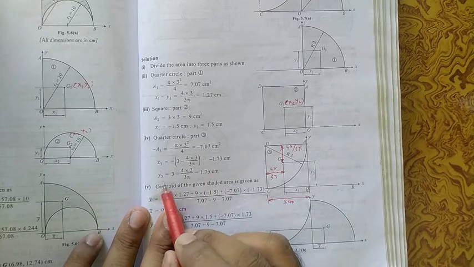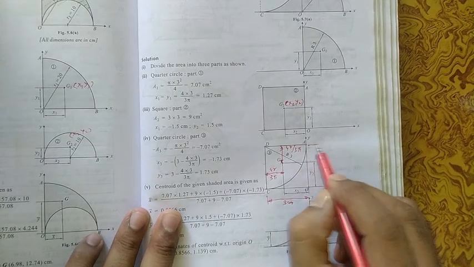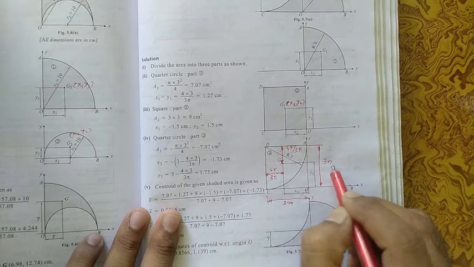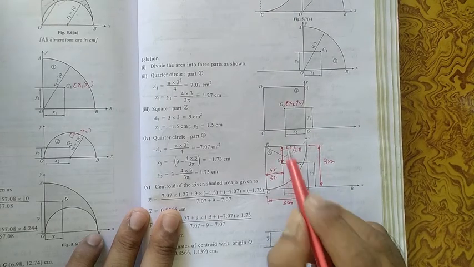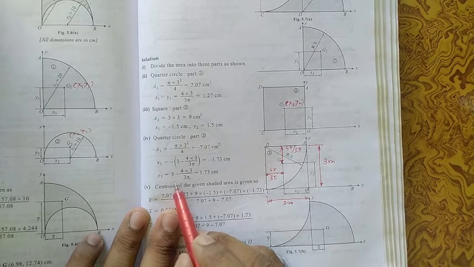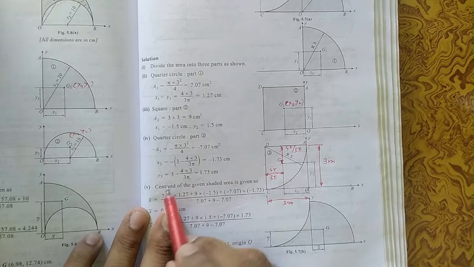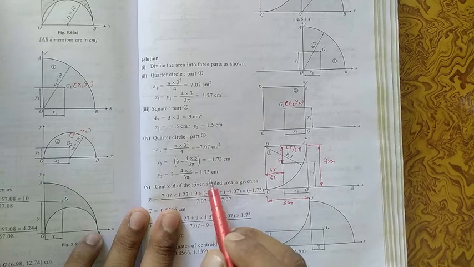Now what's about the y3? It is a similar case with the y3. This distance is 3 centimeter. Out of this 3 centimeter, this distance is 4r divided by 3 pi. So y3 is 3 minus 4r divided by 3 pi. Do the calculations for this one, and you get y3 equals 1.73 centimeter.